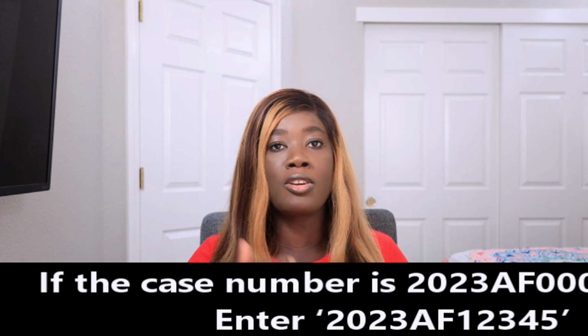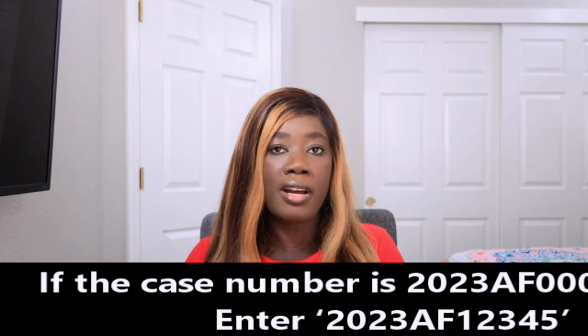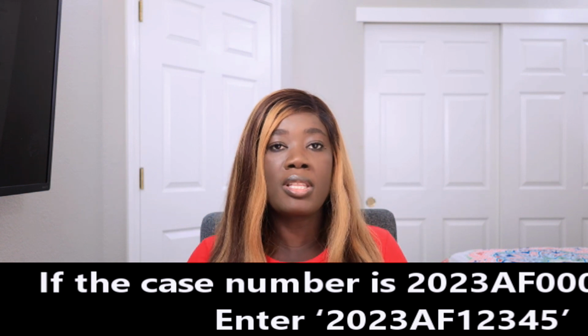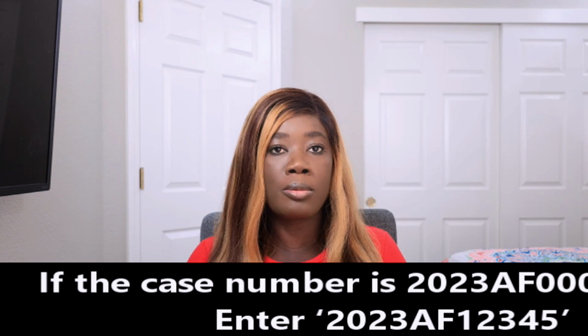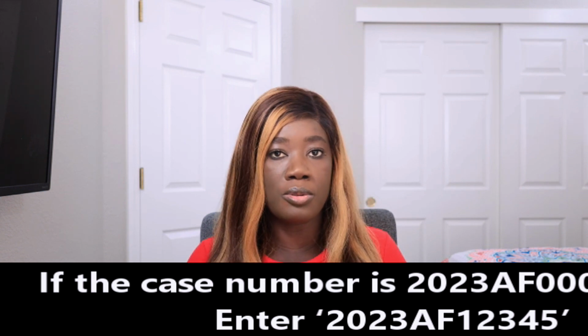The numbers actually come in, sometimes you can see like 5 zeros in between. Make sure that you remove those and enter the number without the zeros, because entering the full case number with zeros will generate a validation error. If you receive those kinds of errors, make sure that you check your case number properly.